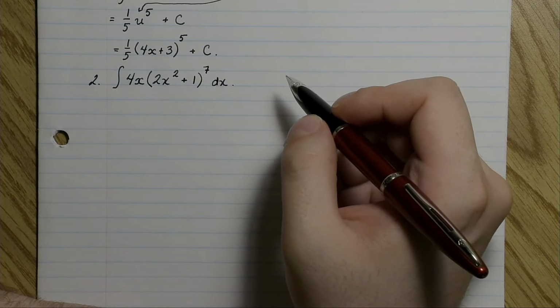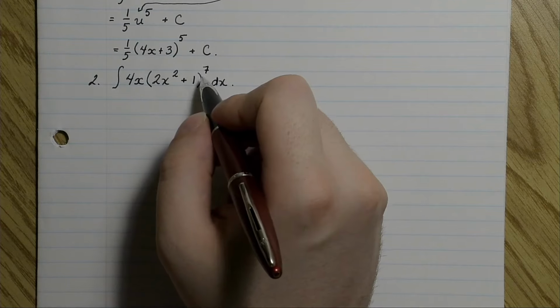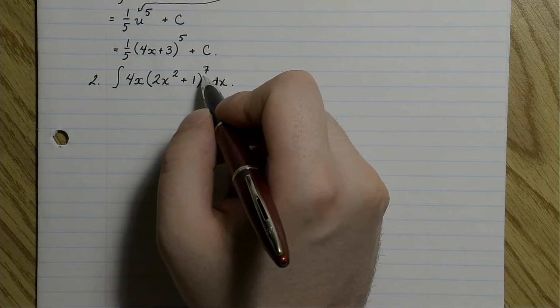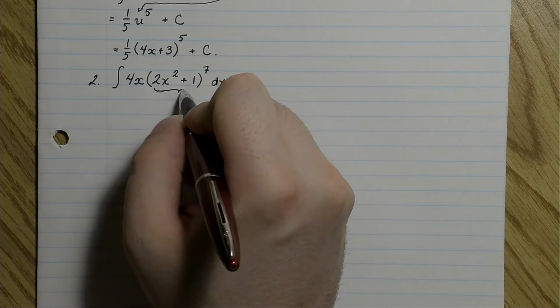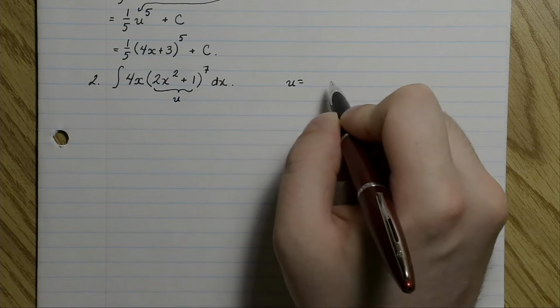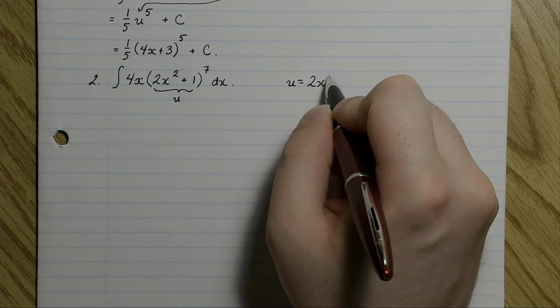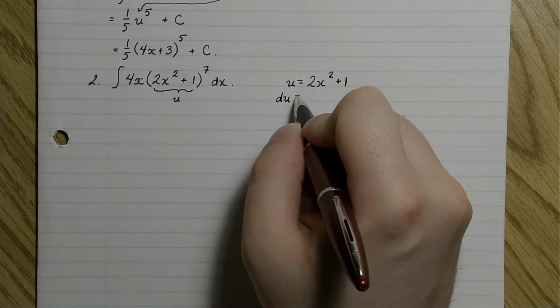Same thing again. The more complex part of this is inside the to the 7th part here. So this is what I'll let equal u. So u equals 2x squared plus 1, and then I differentiate.